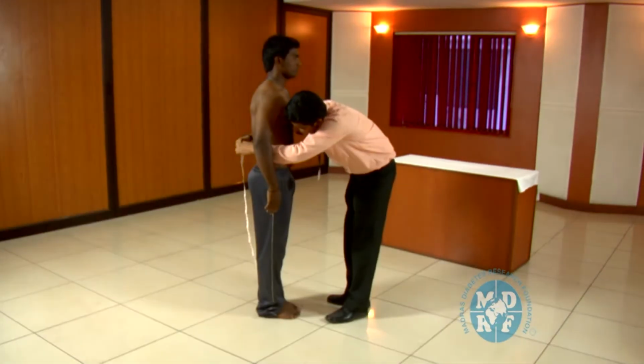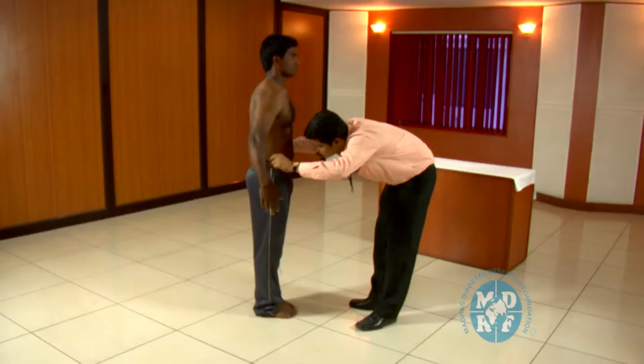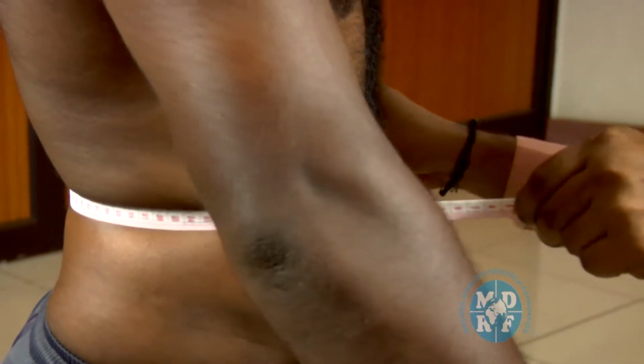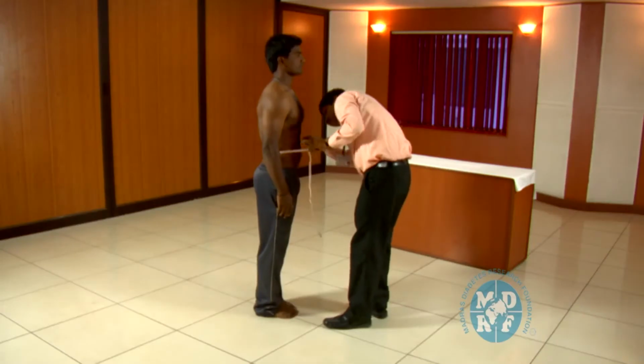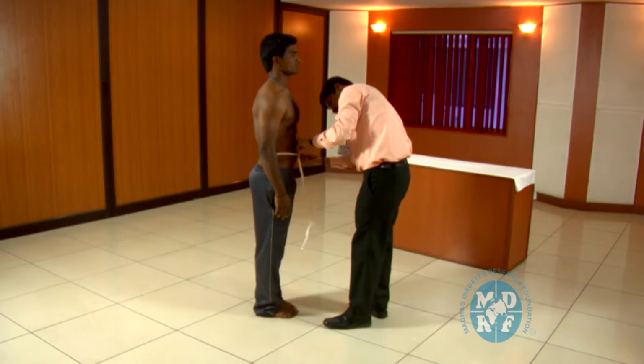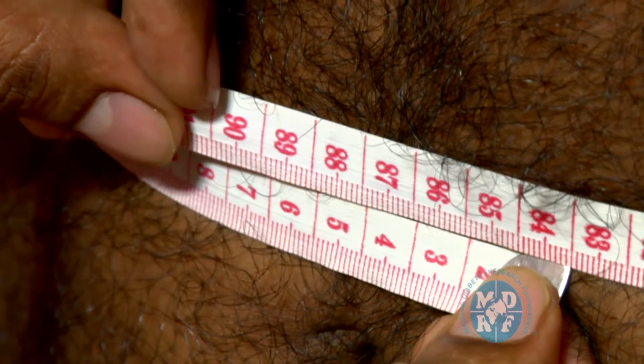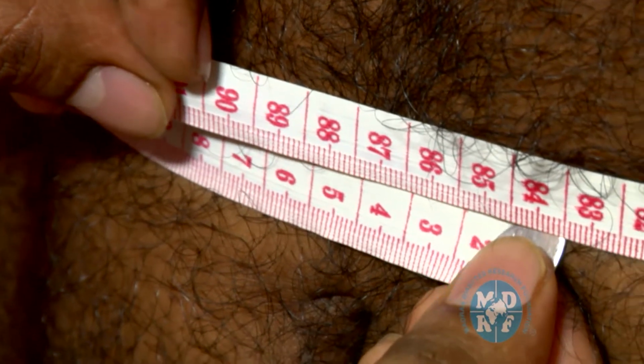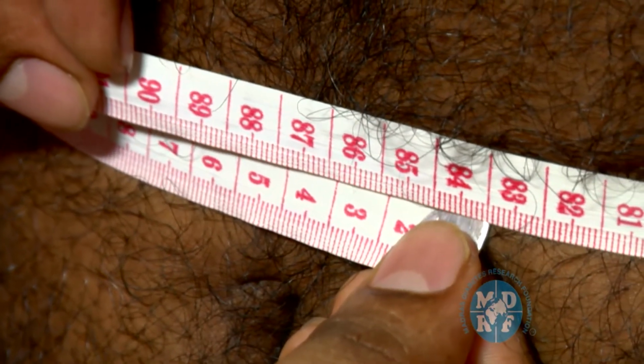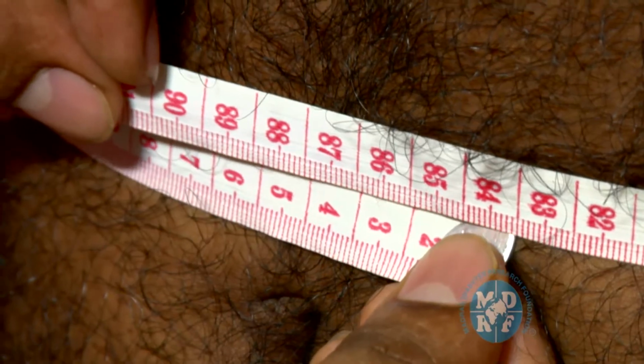Apply the tape just over the marked midpoint and wrap it around the subject's waist without twisting the tape. Check that the tape is horizontal across the back and front of the subject. Measure the waist circumference and read the measurement at the level of the tape to the nearest 0.1 centimeters.